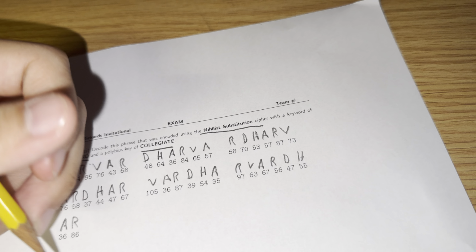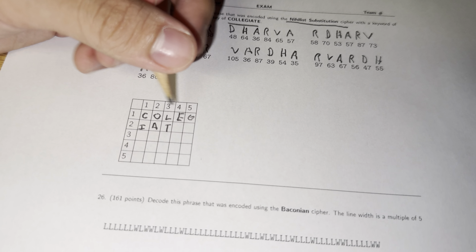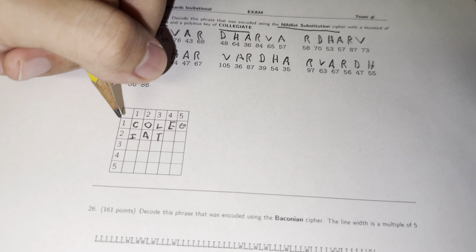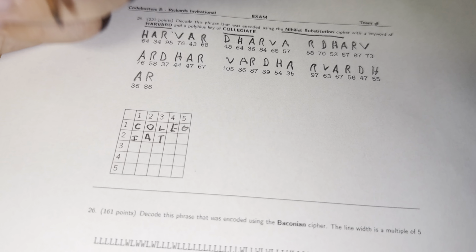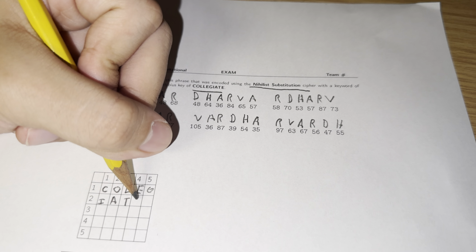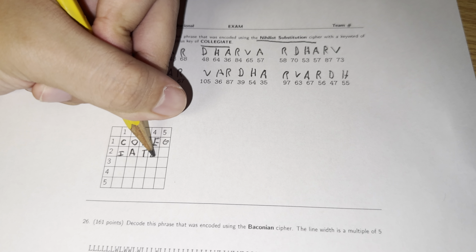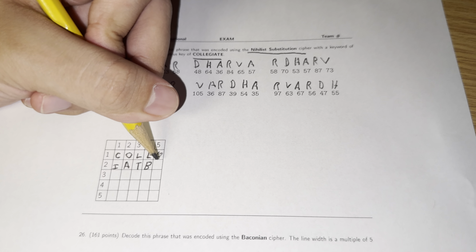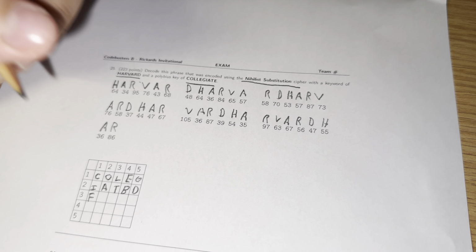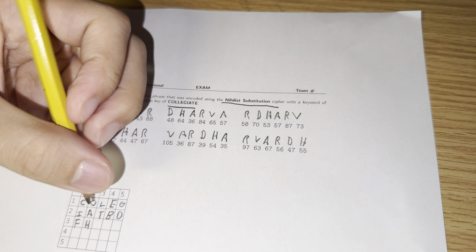Now, what do we do now that we've written the keyword down? Next, we're gonna write the normal alphabet, because that's usually how it works. You write the keyword and then you write the normal alphabet, with the same principle that there are no duplicates. If we start from A, there's already an A here, so we skip that. Now we go B. Is there a C here? There's already a C, so we go to D. There's already an E, so we skip that. We go to F. There's already a G, so we skip that. Now we go H. There's already an I, so we skip that.